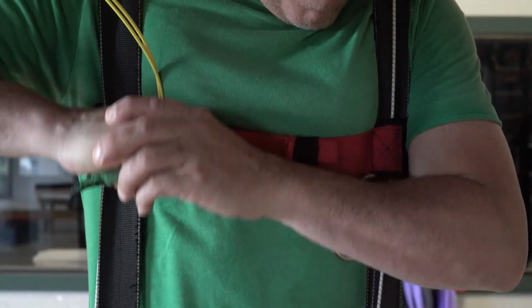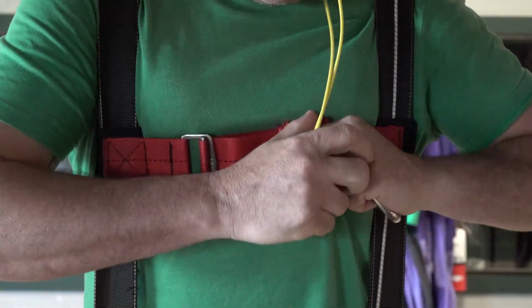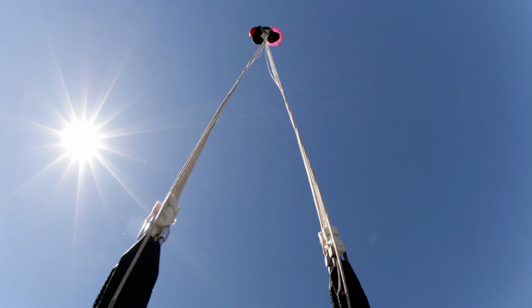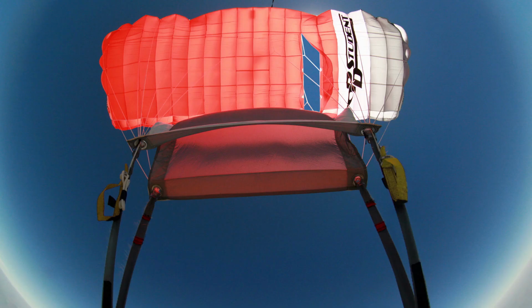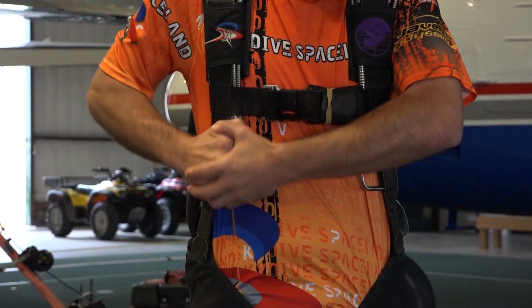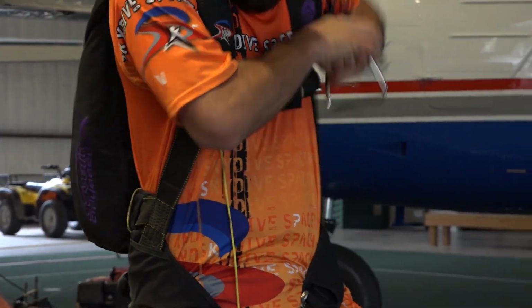They're high-speed partials where we need to act immediately. We have a few that we can talk about pretty quick. Bag locks, streamers, tension knots, line overs, any sort of major structural failure that happens on the parachute. Those are all high-speed malfunctions where we need to act quickly by cutting away and going to reserve.